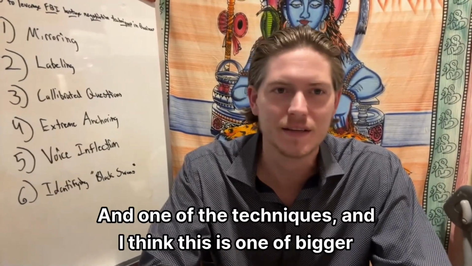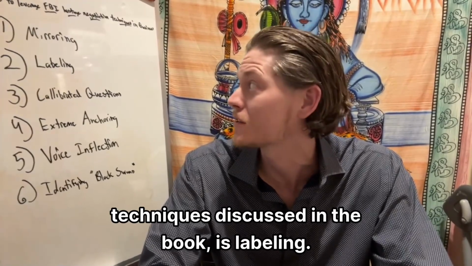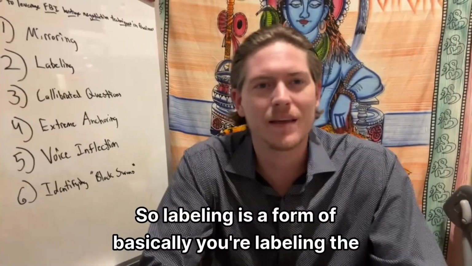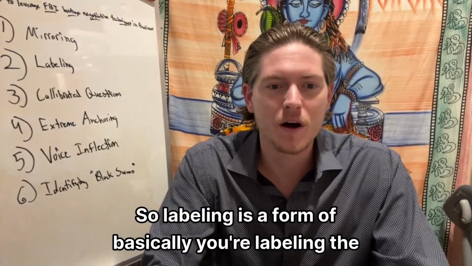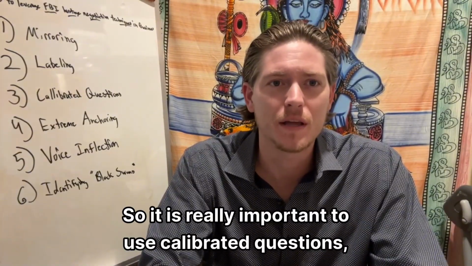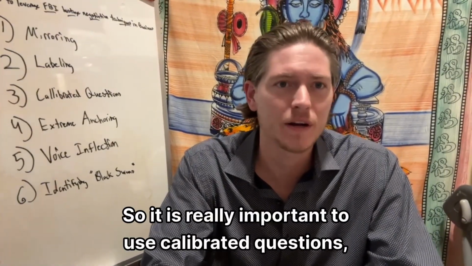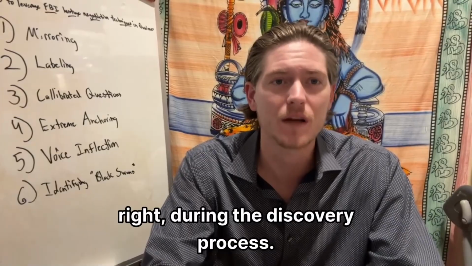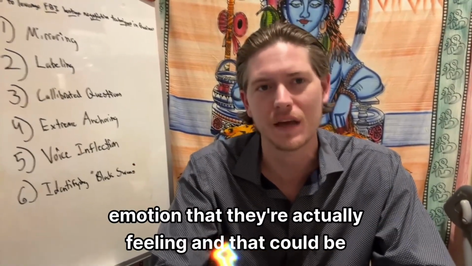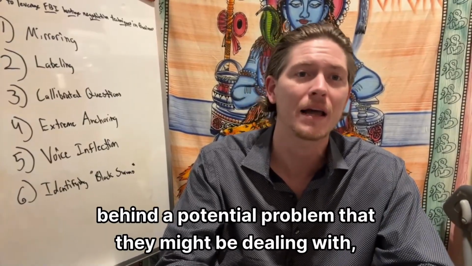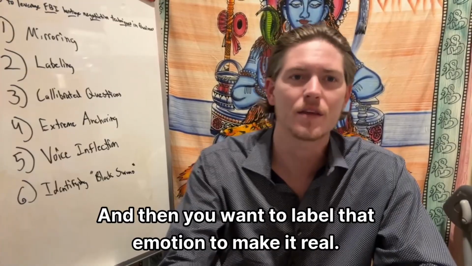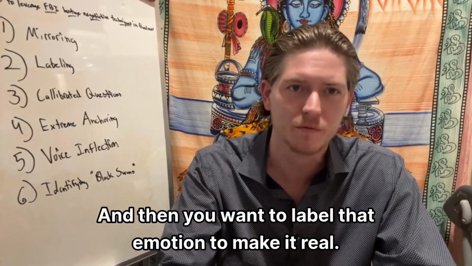And one of the techniques, and I think this is one of the bigger techniques discussed in the book, is labeling. Labeling is basically labeling the other party's emotions. It is really important to use calibrated questions during the discovery process. You want to get a sense of the emotion that they're actually feeling, which could be behind a potential problem they might be dealing with, and then you want to label that emotion to make it real.